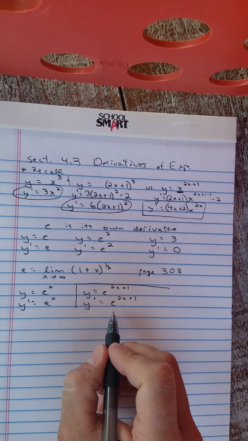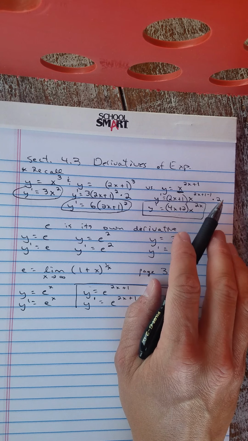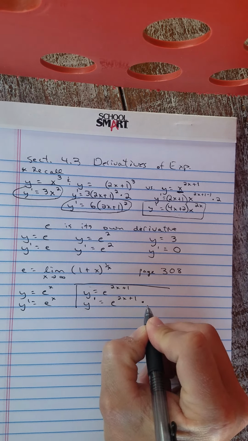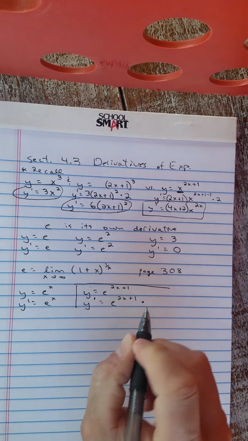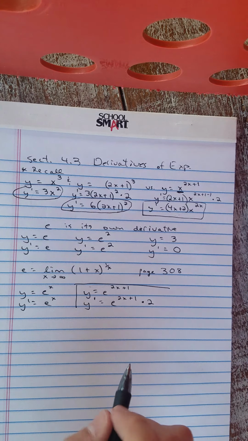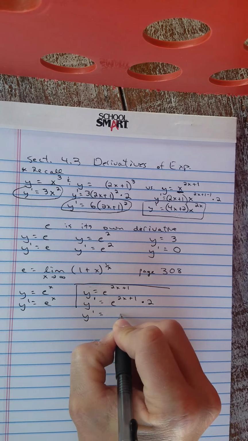The only part that still applies is once you differentiate, you have to multiply it by the derivative of the exponent. So all I have to do to this one is multiply it by the derivative of its exponent, which is 2. Just like we multiplied by 2 up here, but this is considerably easier. The derivative is 2e to the 2x plus 1 power.